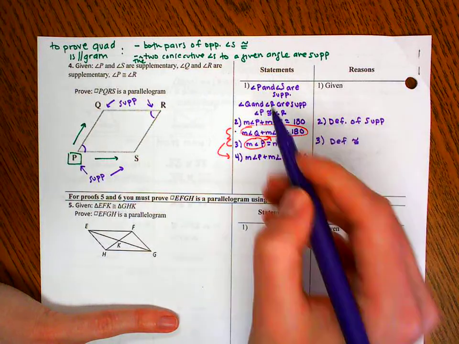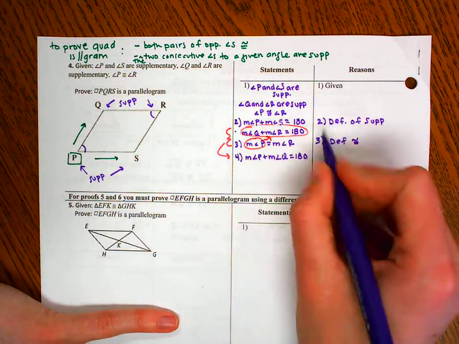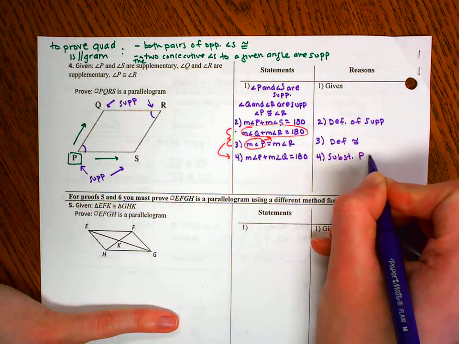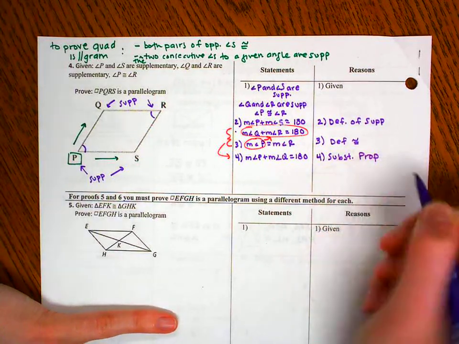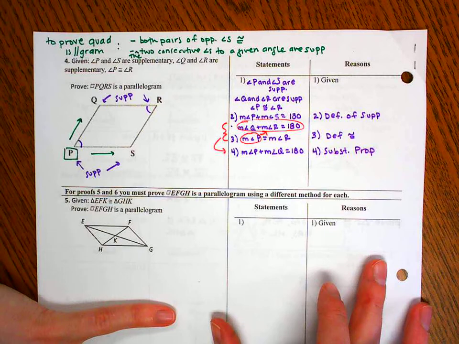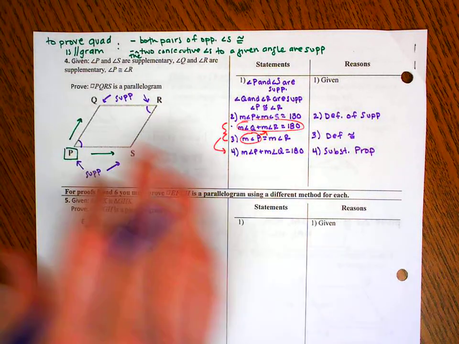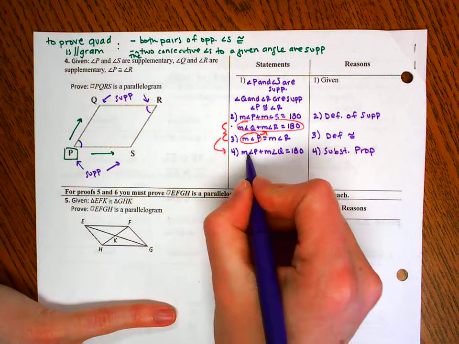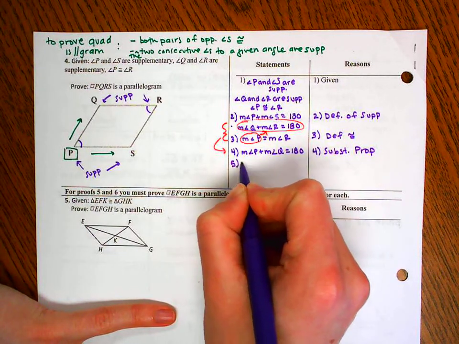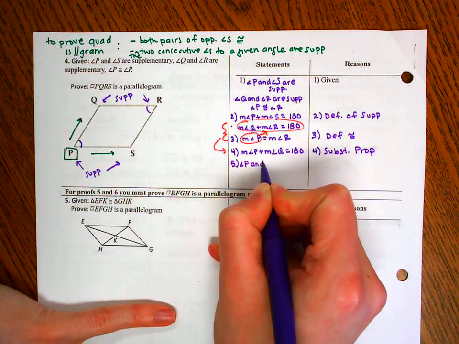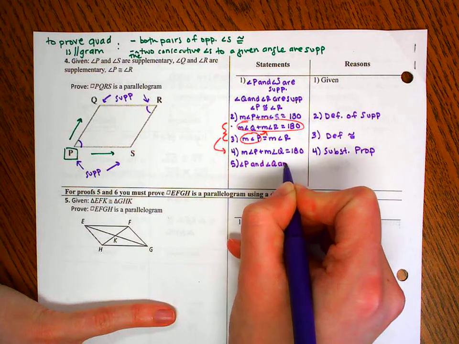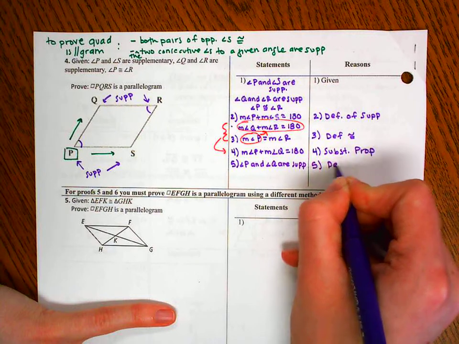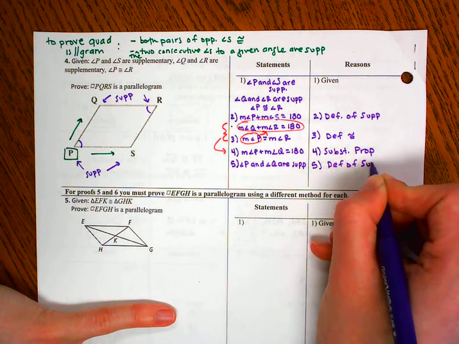I'm substituting this in for this. Okay, well, in order to say that this is a parallelogram, I need that P is supplementary to S and Q. So I need to turn this into angle P and angle Q are supplementary. I'm just putting it back. That's going to be the definition of supplementary.